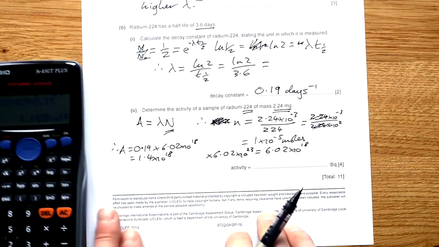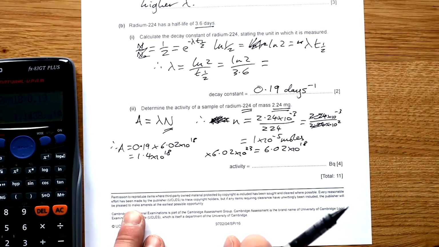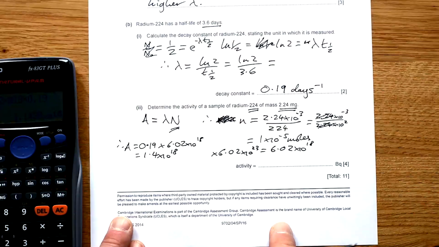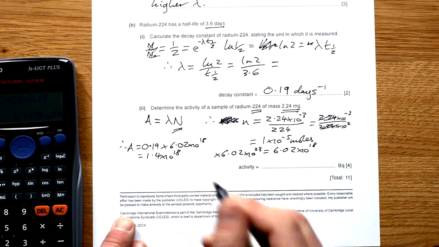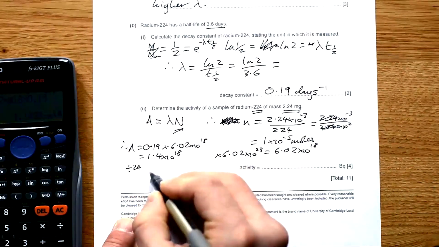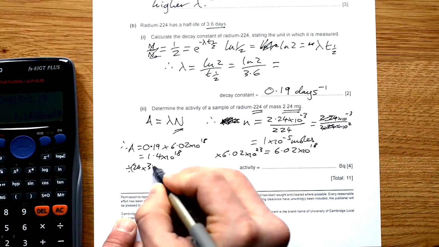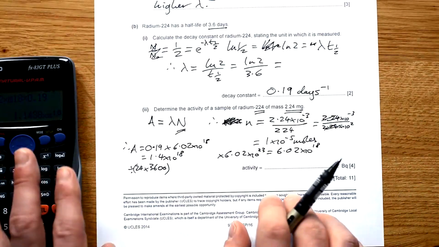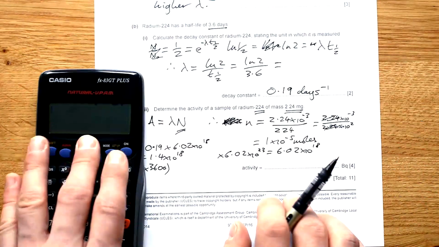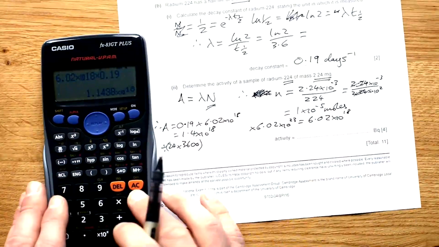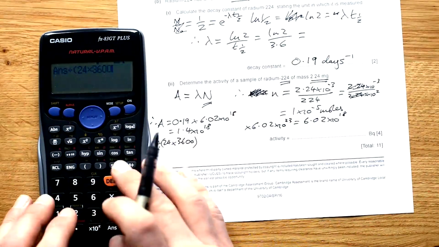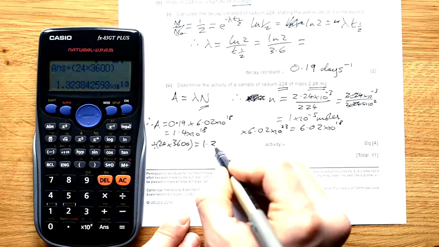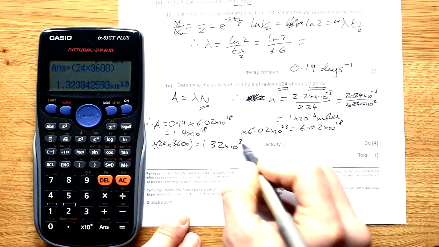However, that is not counts per second, which is what becquerel is, so we need to turn this into counts per second instead. We want a smaller number, so we're going to have to divide by 24 and 3,600, 24 hours in a day, 3,600 seconds in an hour. That gives us 1.32 times 10 to the 13 becquerel.